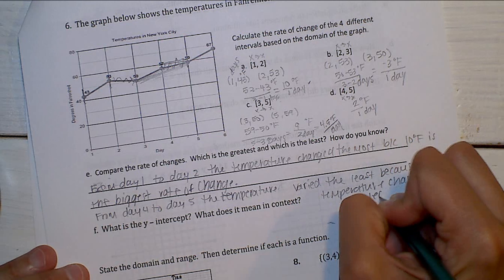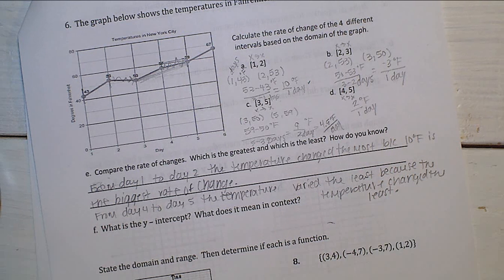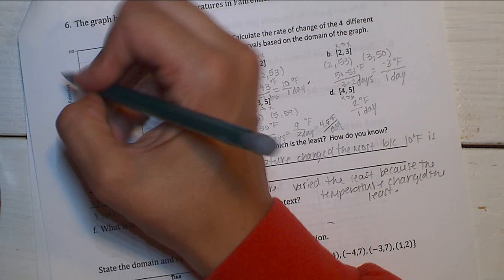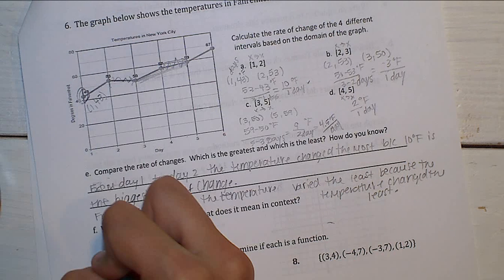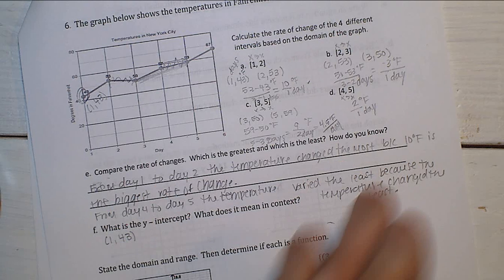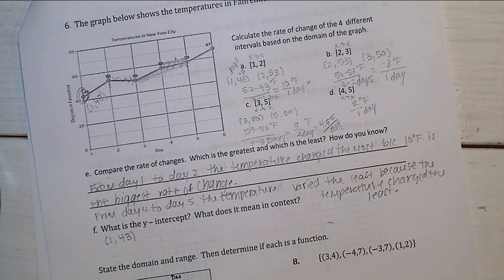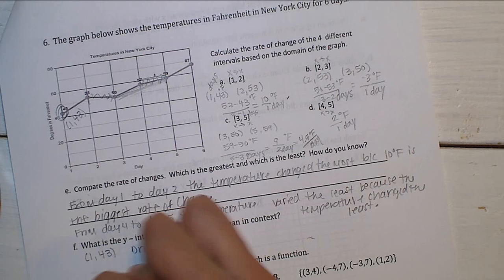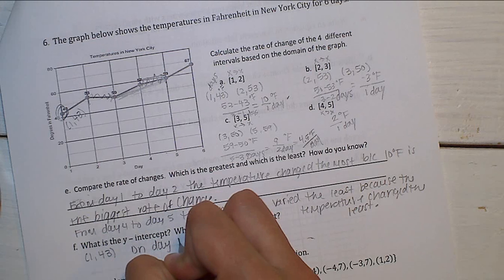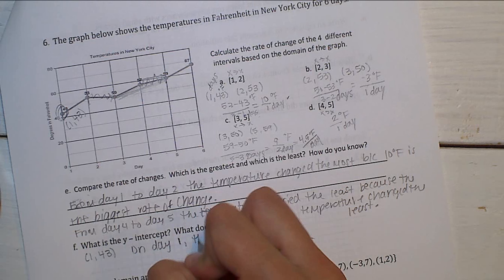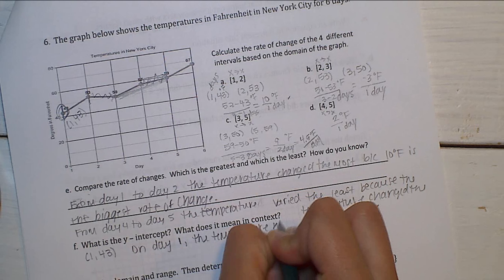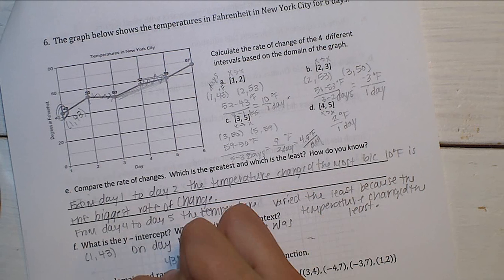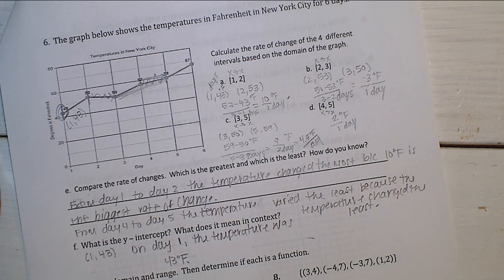Last question for this one asks us, what is the y-intercept and what does it mean in context? So the y-intercept is where it's crossing the y-axis, which is right here. So that's at 1, 43. And yes, we always write them as ordered pairs. Make sure you guys are doing that. So 1, 43, that's where it's crossing the y-axis. And this means on day 1, because the x is the number of days, the temperature, which is the y value, was 43 degrees Fahrenheit. So use those numbers when you're describing. Don't just write something down. Use the numbers to describe.